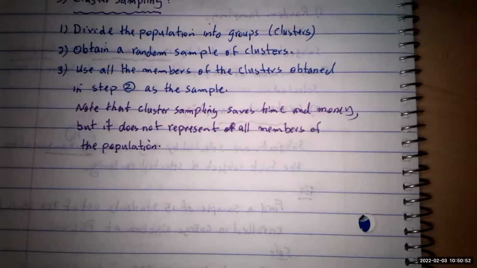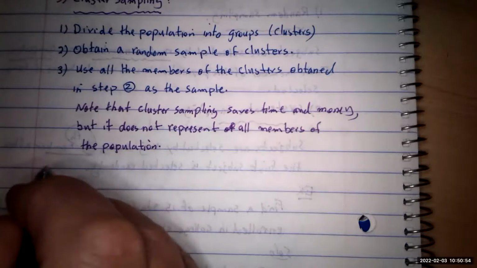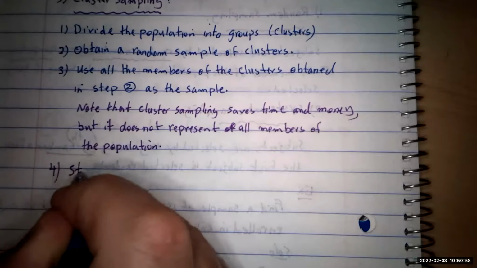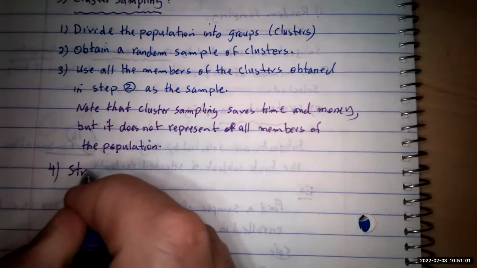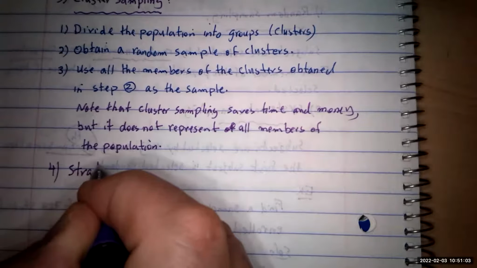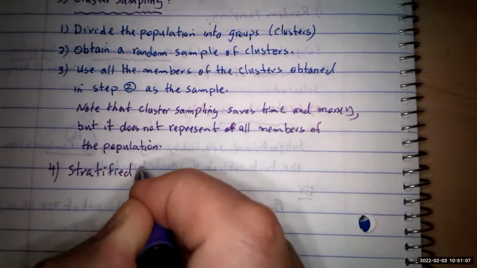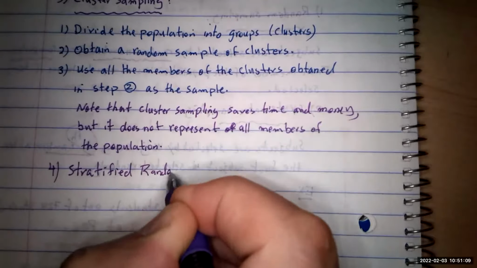The name is stratified. So the difference between stratified and clustering is just the last step, if you like. So that's going to be stratified random sampling. That's the best one.